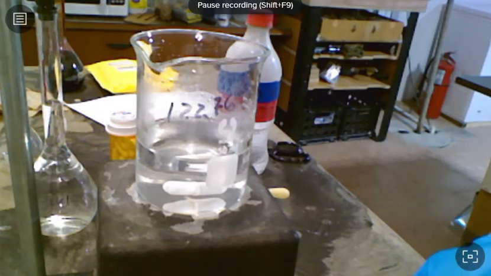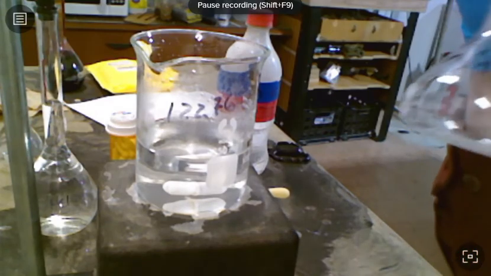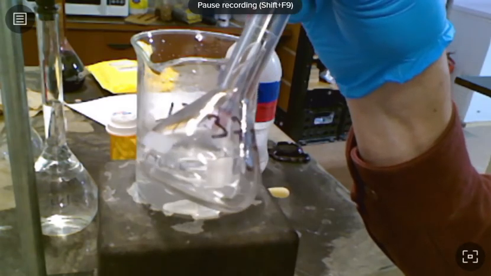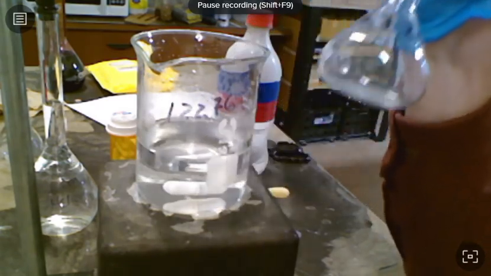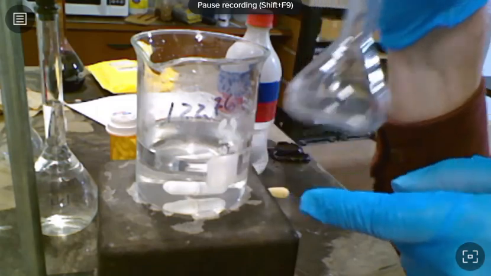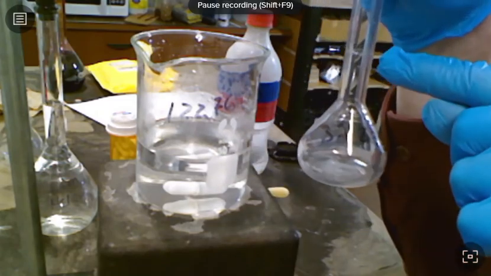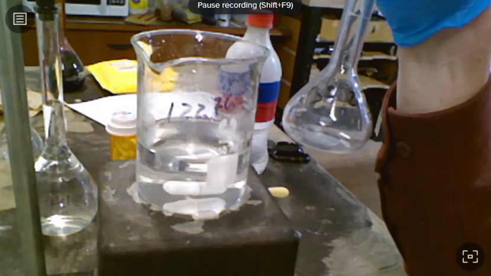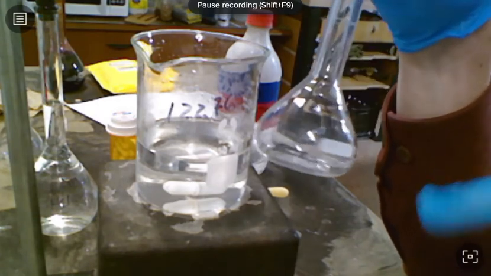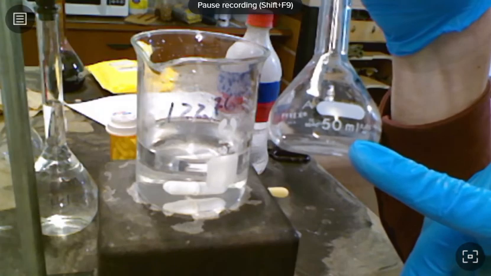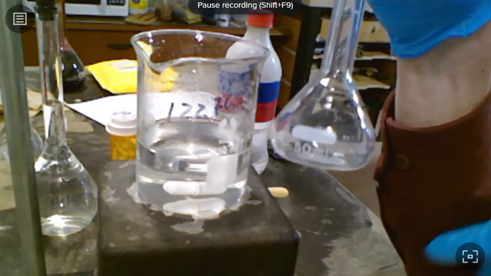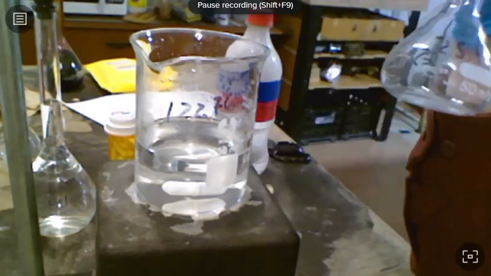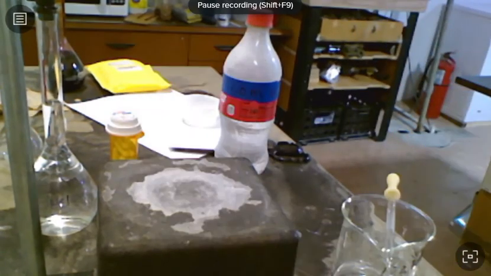And to do that, I have already pre-weighed this 50 ml volumetric flask at 37.25 grams. So I can determine the density of this solution by putting 50 milliliters of it in here and then weighing that 50 milliliters. Because I know that it's going to be 50 mils because it's a 50 ml volumetric flask. And what I don't know is how many grams per mil. So let me go about doing that.